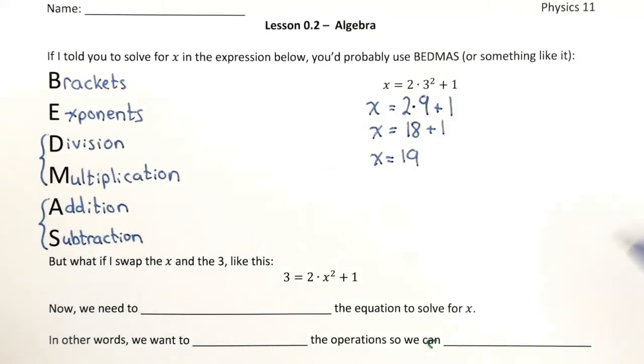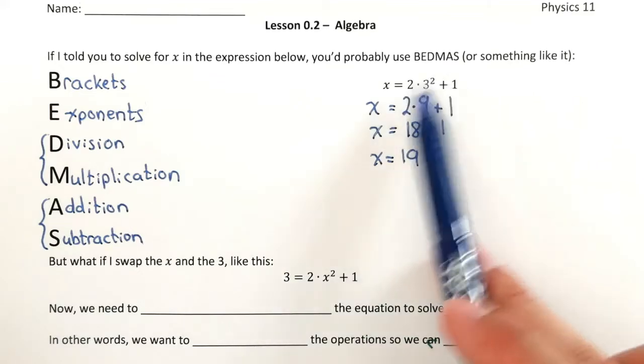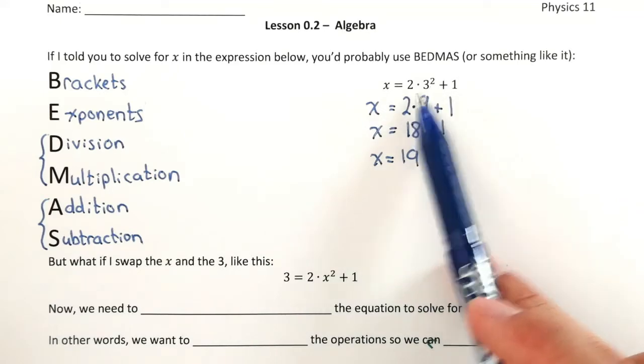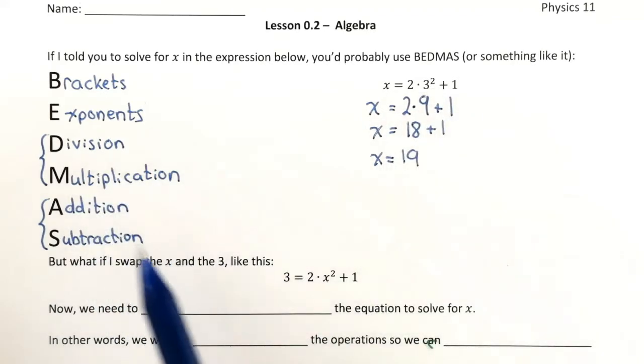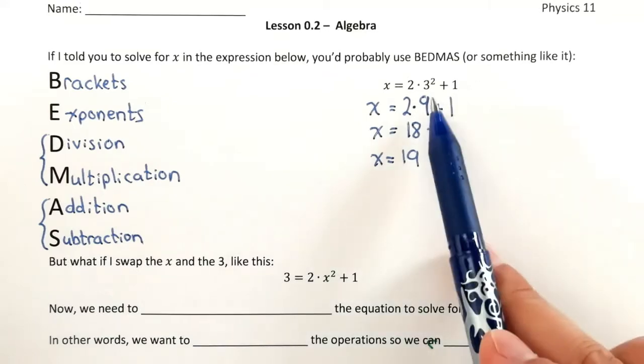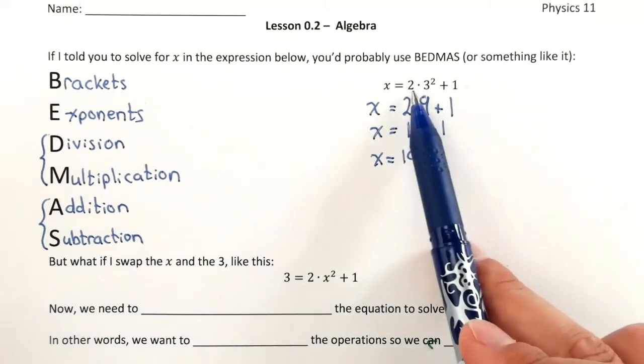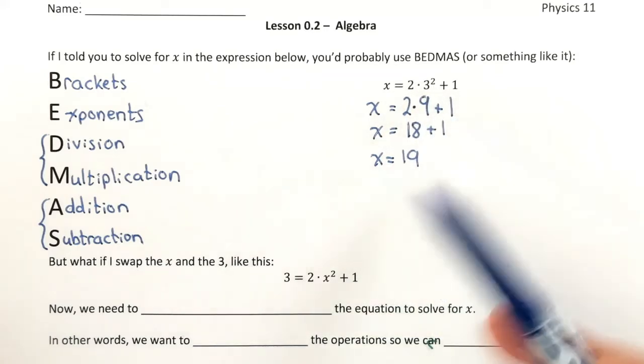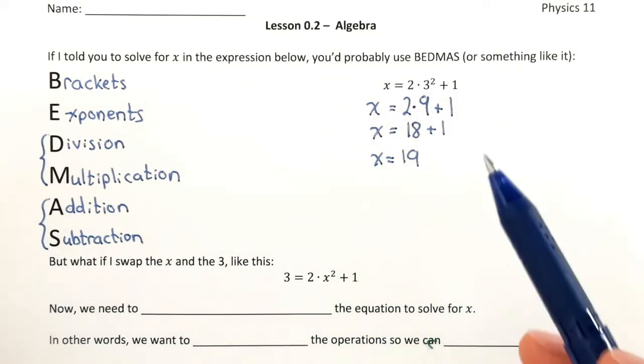So that seemed fairly straightforward. I was evaluating an expression to solve for x, and I had a bunch of mathematical operations to do, and I had to do them in a certain order. If we'd done this differently, if I'd maybe multiplied the 2 and the 3, and then got a result, and then squared it, I would have got a different answer. I would have got the wrong answer.